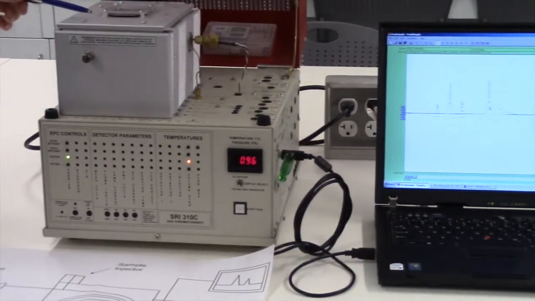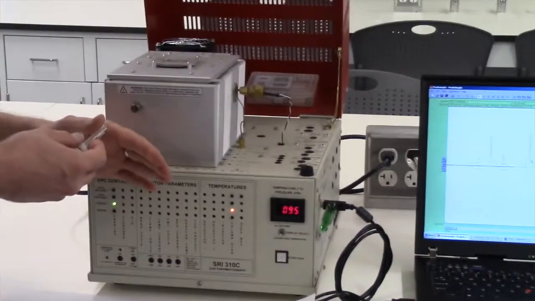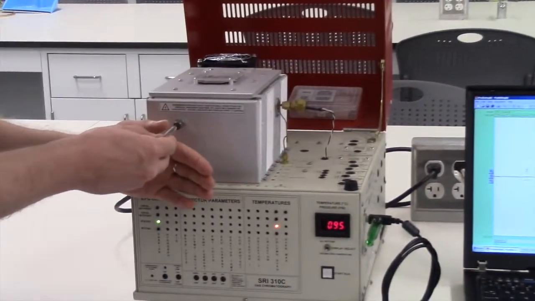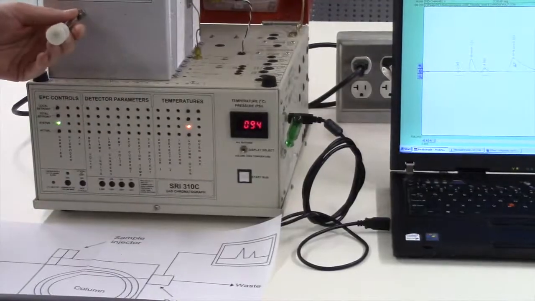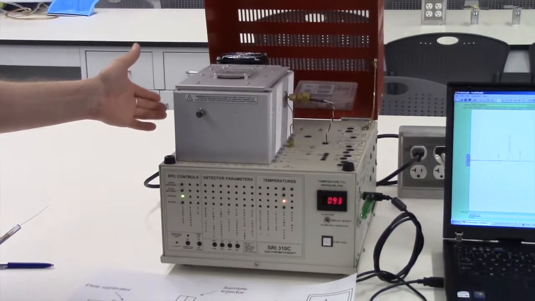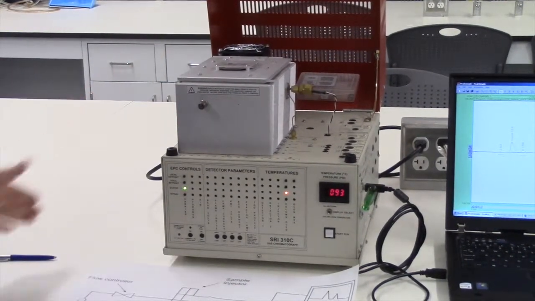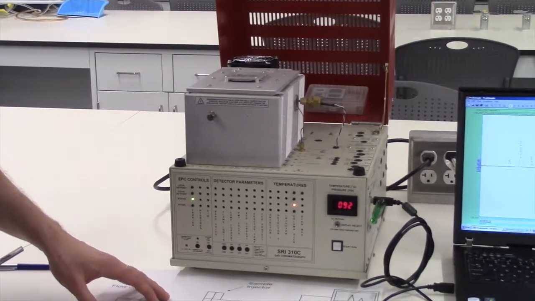So after injection, which I can demonstrate just for the video, inject it and start here. The separation process starts, and depending on the predefined settings, it will take from a few minutes to probably an hour.